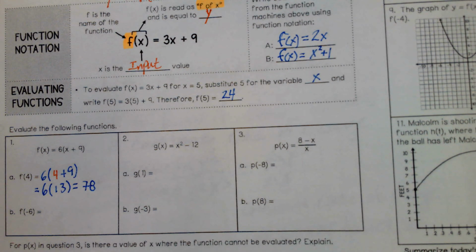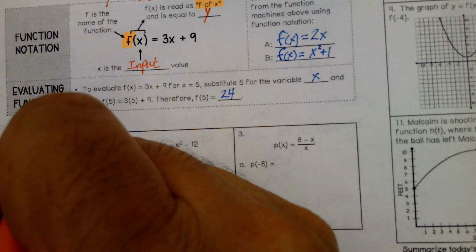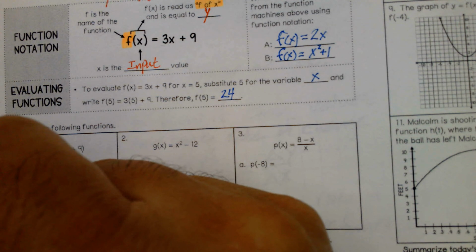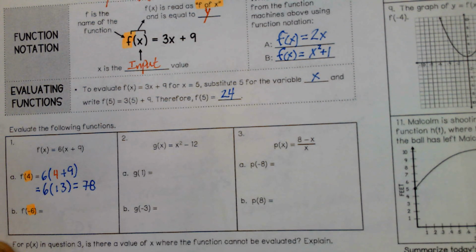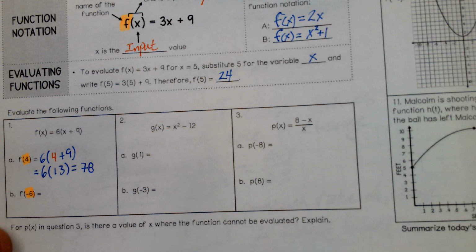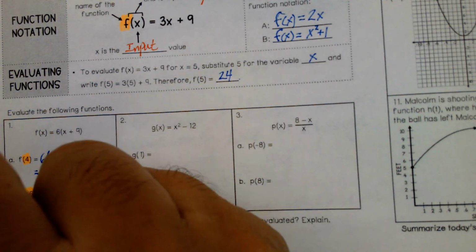It's right here. It's the input. They tell you figure out what happens when x is 4. Like here they're asking figure out what happens when x is -6. So they'll tell us. So we're going to evaluate this function when x is -6. So let's do the same thing.